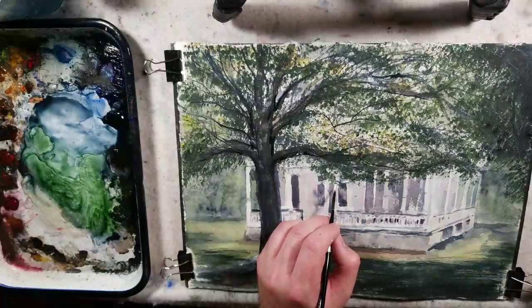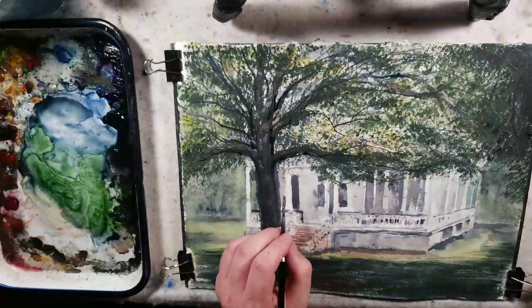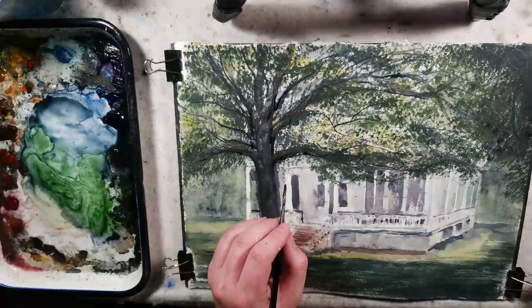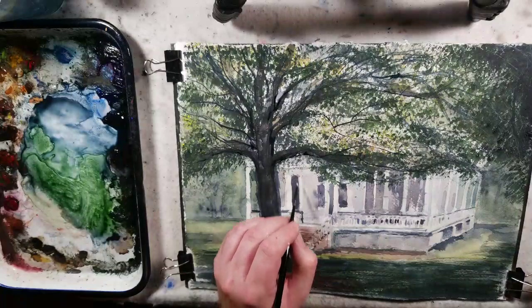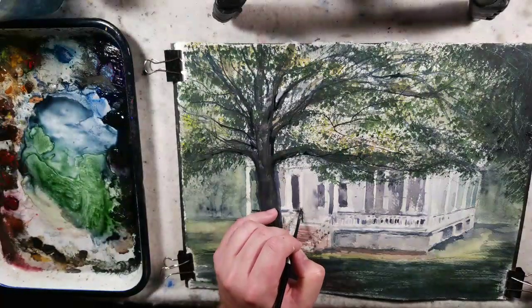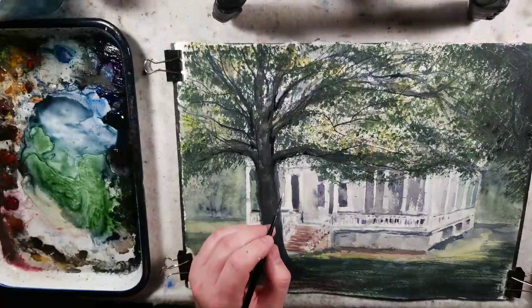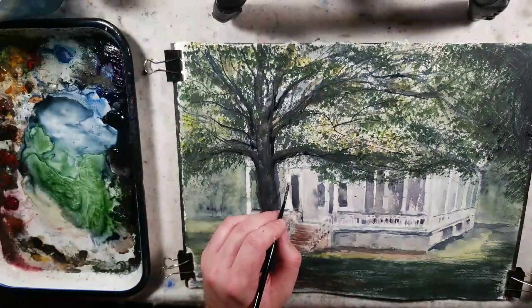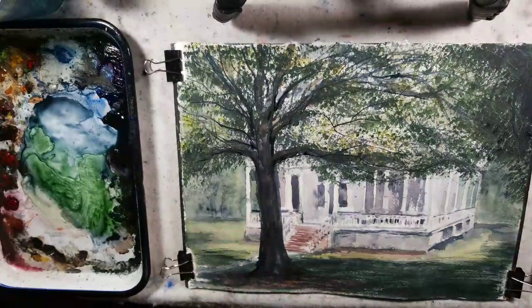Like right here. It's kind of like an off-white. I may actually pull some wash into this one.